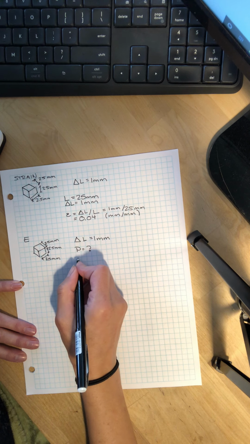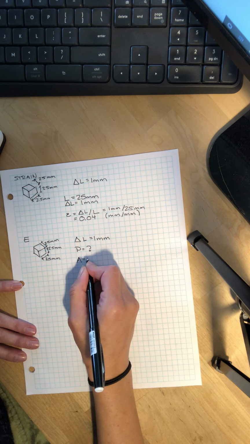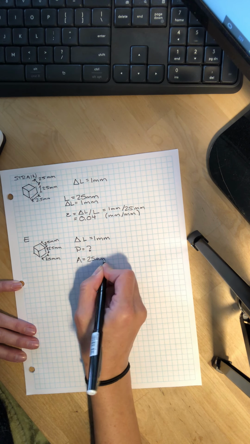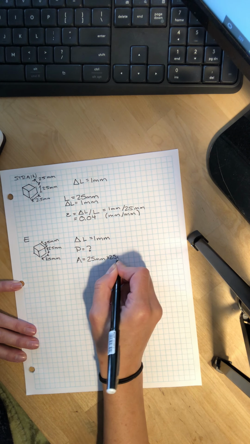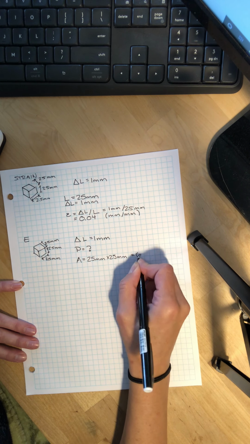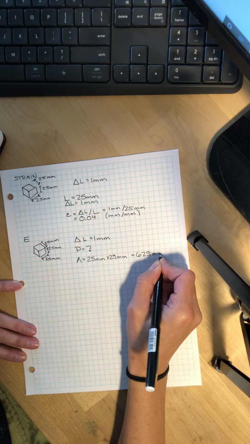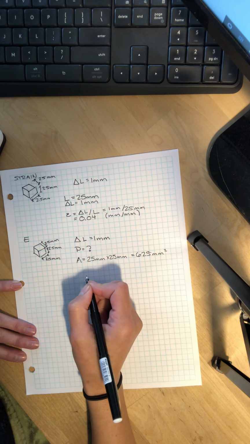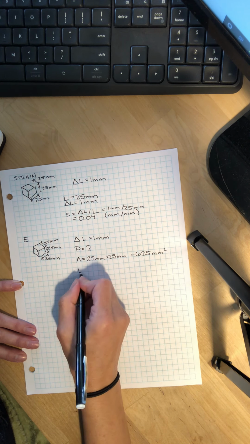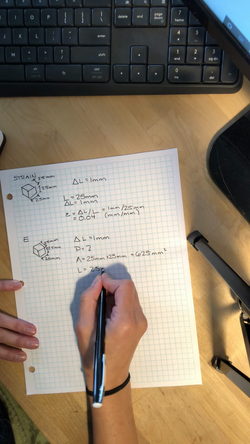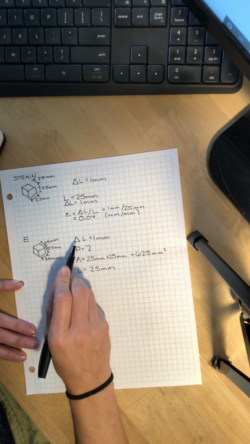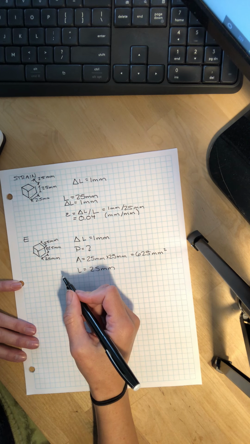Well, lucky for us, we know the area is 25 millimeters by 25 millimeters, which is 625 millimeters squared. We know the original length is 25 millimeters. We know the change in length is 1 millimeter.